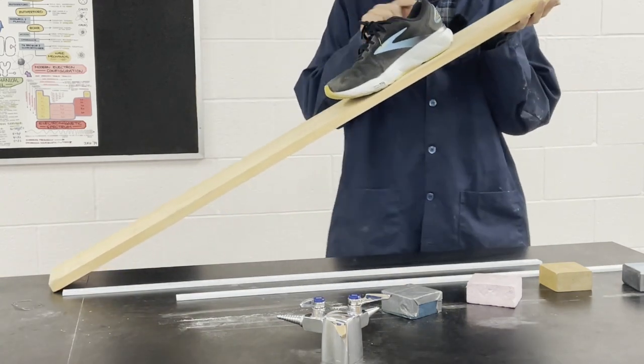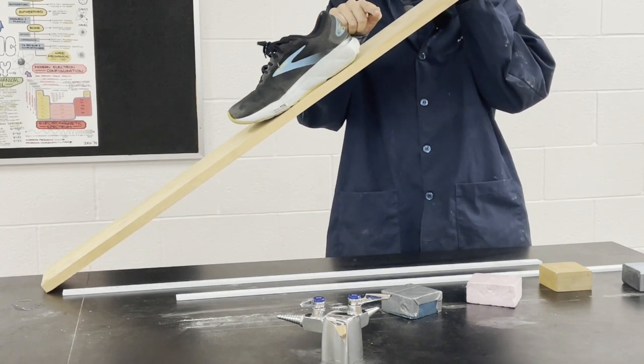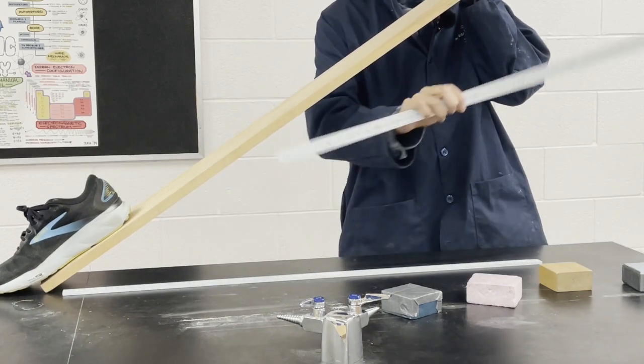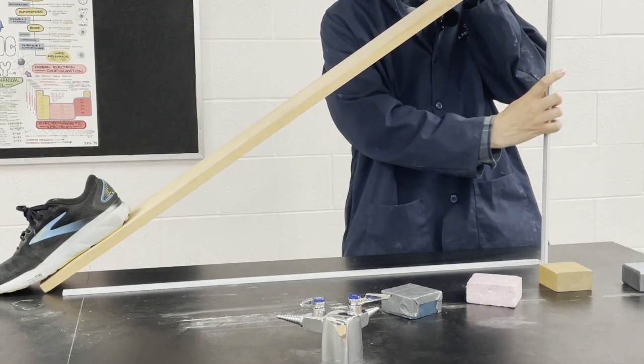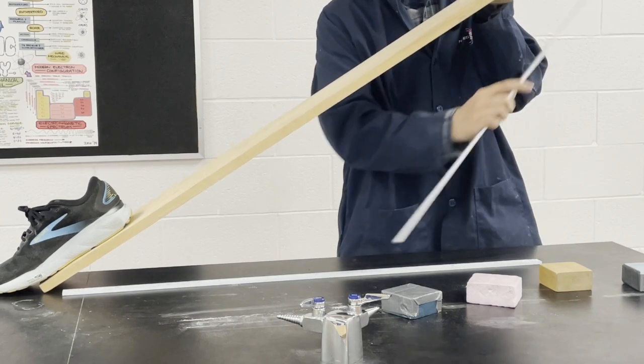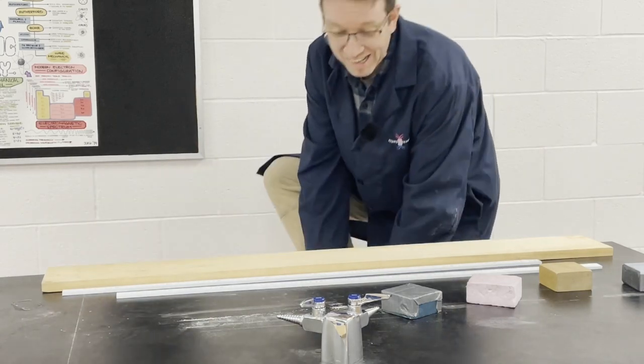Kinetic friction will be a little bit harder. I think that's pretty good. I realize this data is not perfect because I'm shaking a bit, but about 66. All right. Put my shoe back on.